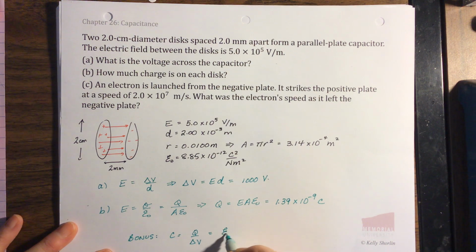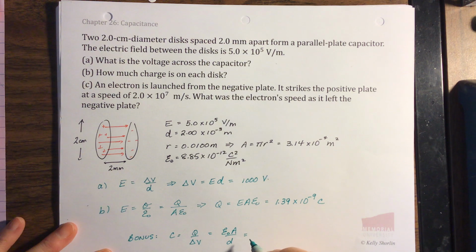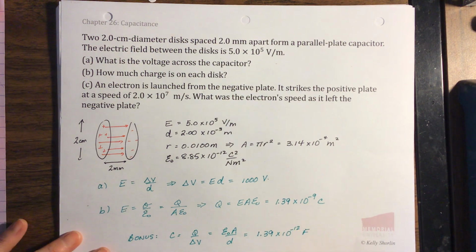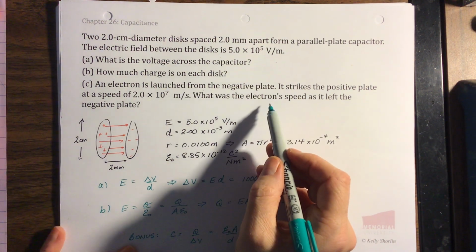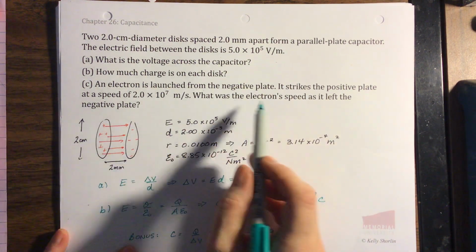Another way we could find it is epsilon naught times A over D. Either way you slice it, the capacitance turns out to be 1.39 times 10 to the minus 12 farads, or 1.39 picofarads.